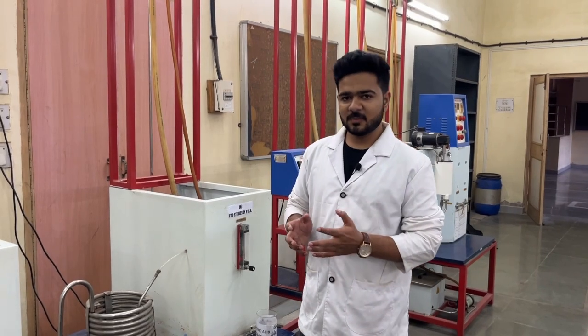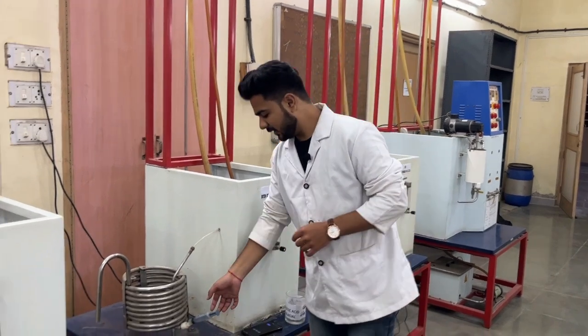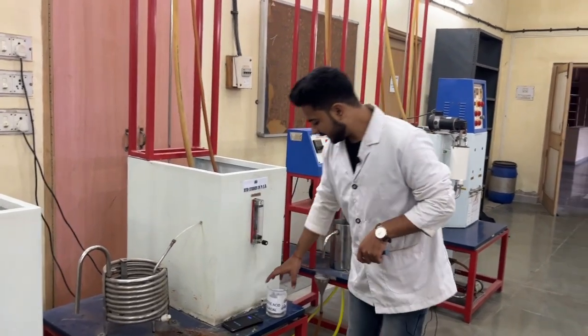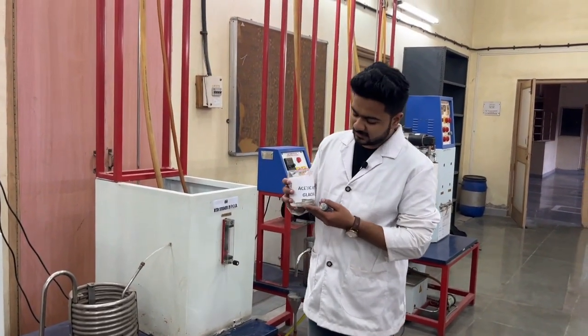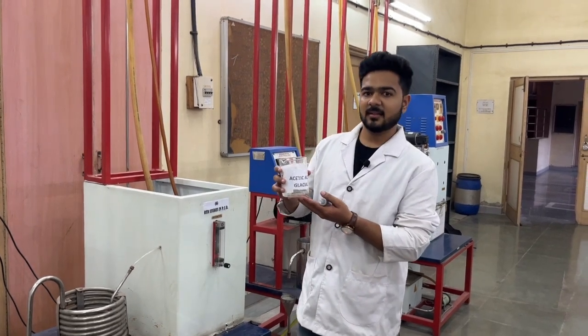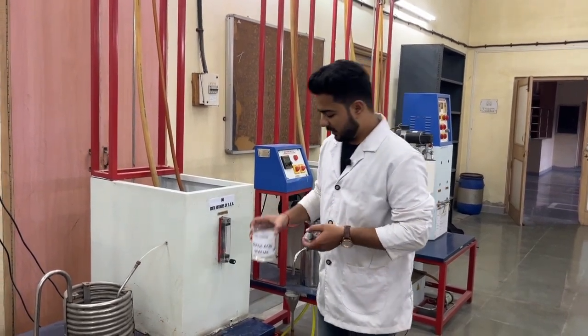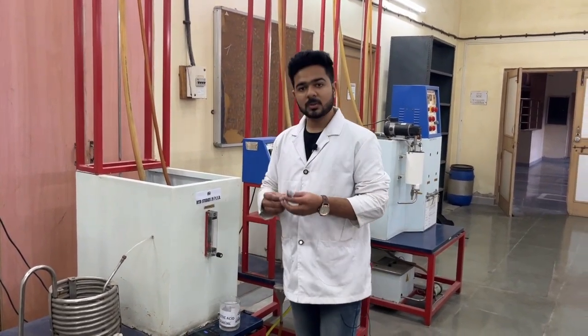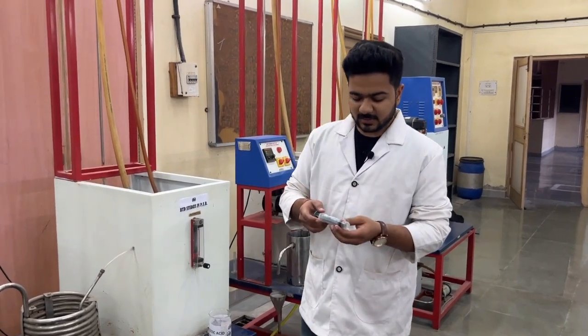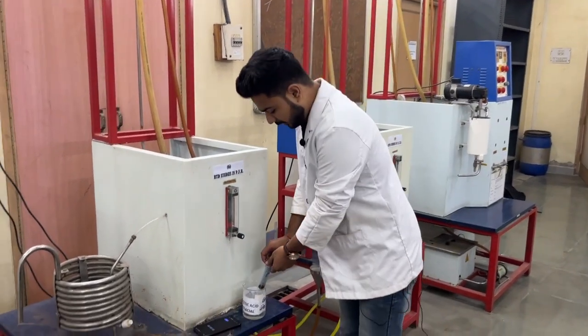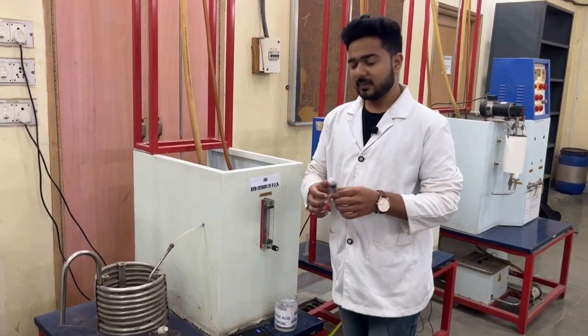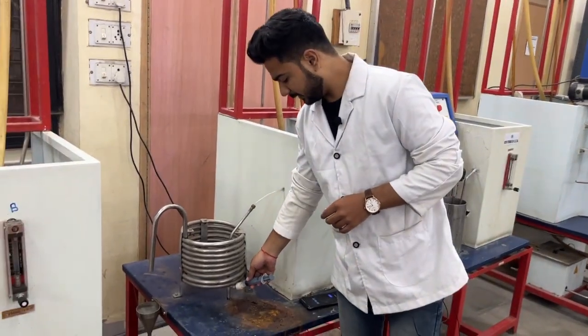Meanwhile, let us set up the tracer input for this experiment. In this experiment, we are going to use glacial acetic acid as the tracer, which is an inert tracer for this experiment. We will be providing the input through this syringe. In this syringe, we will take 10 ml of our tracer and we will put this syringe in the tracer inlet of our experiment.